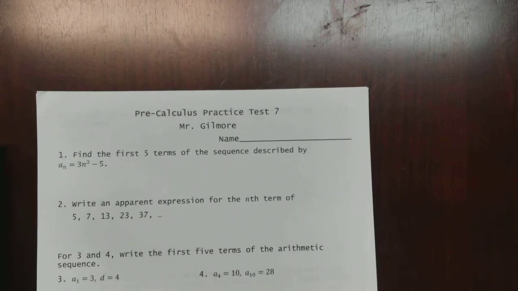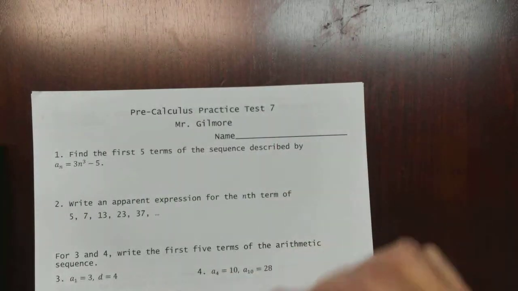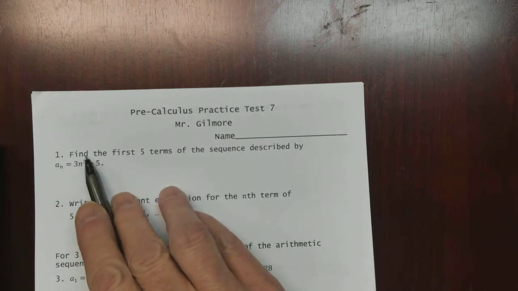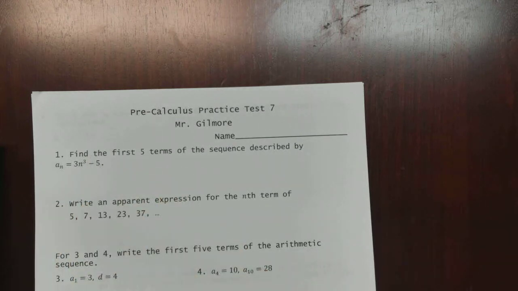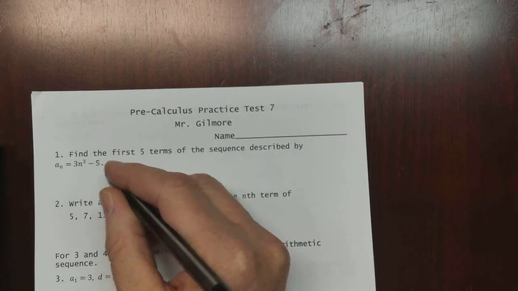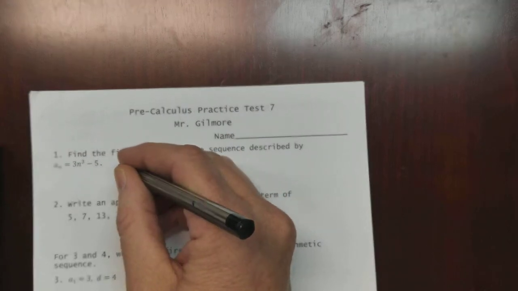Hi everyone, got your pre-calculus practice test 7 going here, and we'll start out. The first page here deals with sequences and series, and number 1, find the first 5 terms of the sequence described by a sub n equals 3n to the third minus 5.